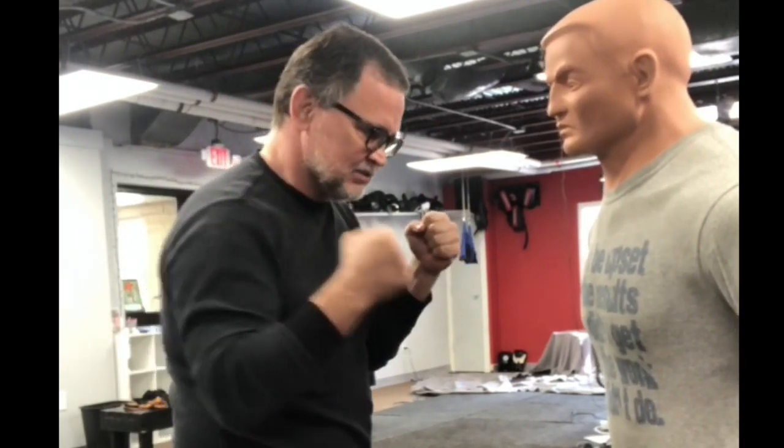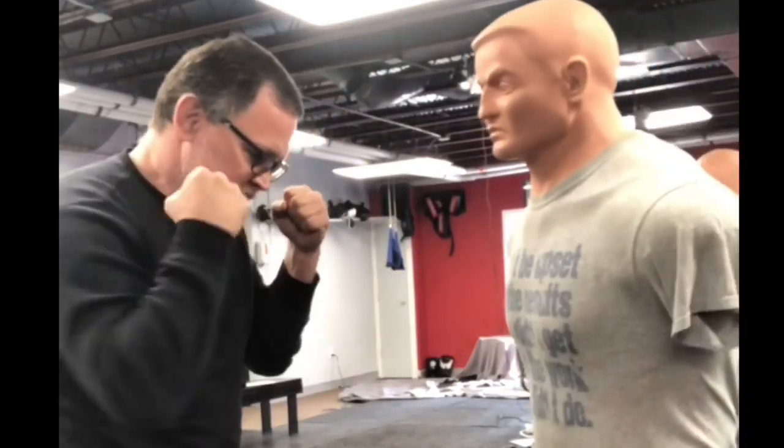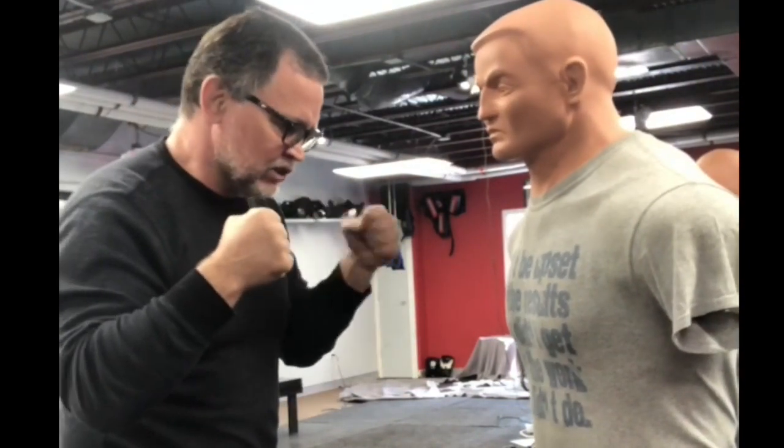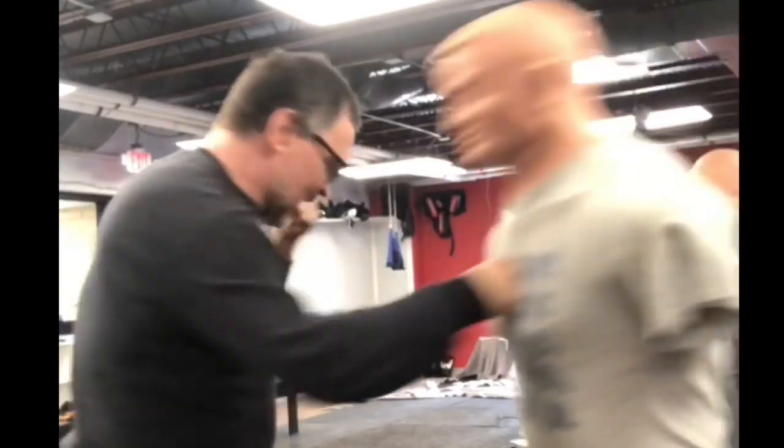All right, so let's ask the question, what are the different things that create power here? Well, level one, everyone knows about rotation and extension. Extension is this. So I can make Bob go back that far just by extending my hand. So that's something. I can create that kind of impact. We also know about rotation. So if I rotate, then I can push him back that far.